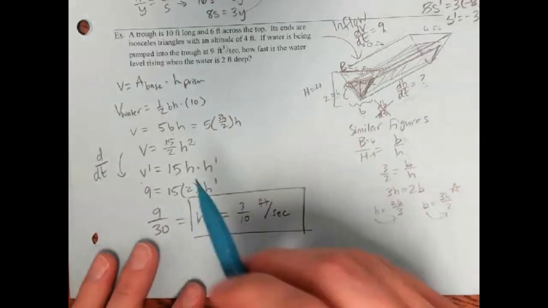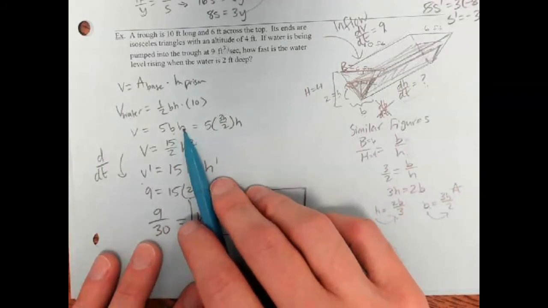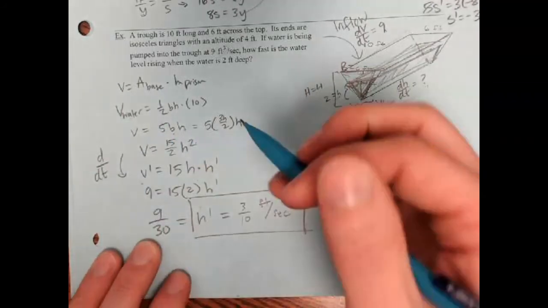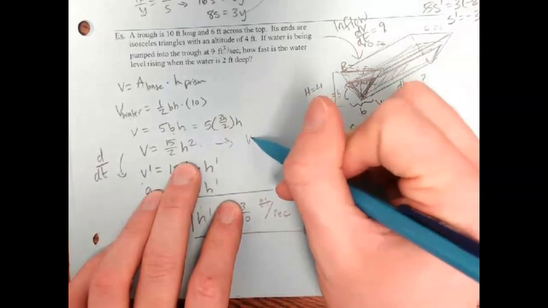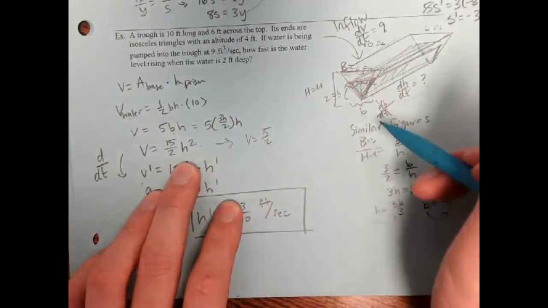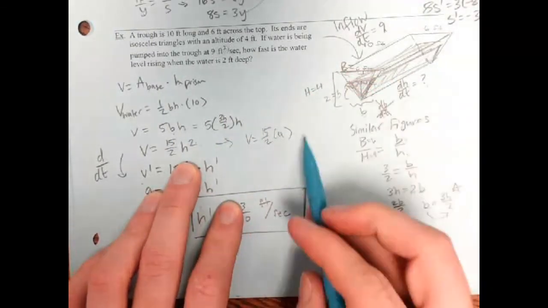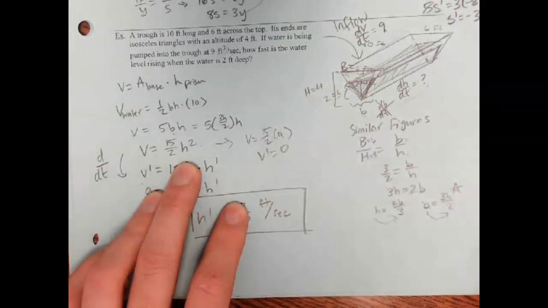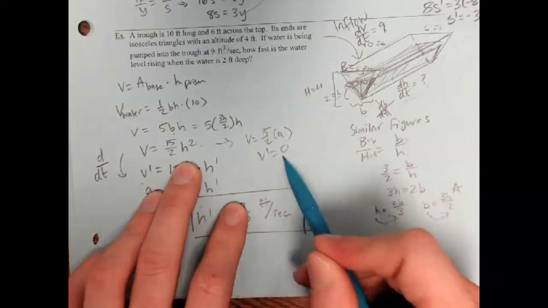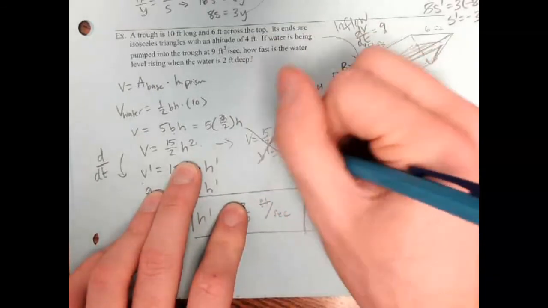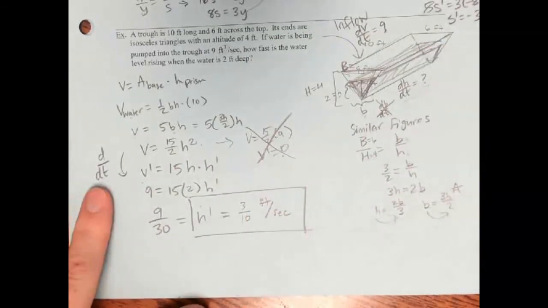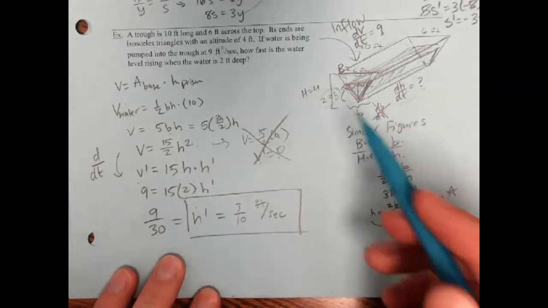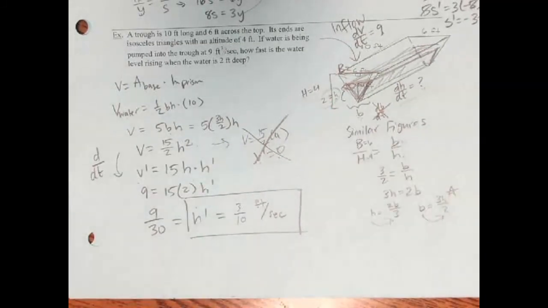Remember, do not plug in the h value until after you take the derivative. If you plug in the h value here, right, you'd have v equals 15 over 2, and then you'd have a 4. If you plug in this number before you take the derivative, your v prime would be 0, and that logically doesn't make sense. V prime can't be 0 when you know it has to be 9, right? So make sure you take the derivative first before you plug in those instantaneous momentary values.